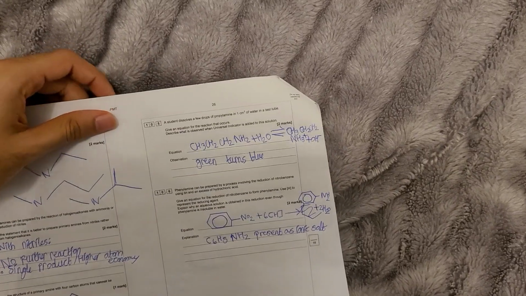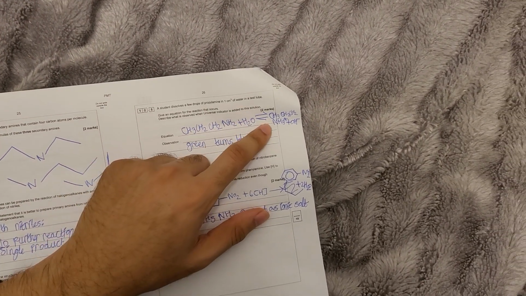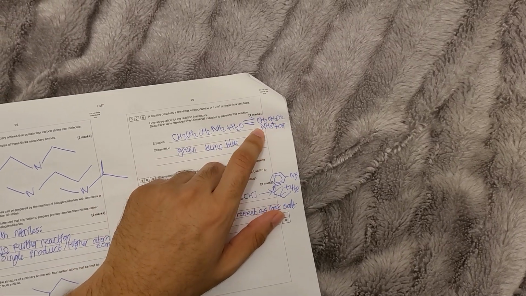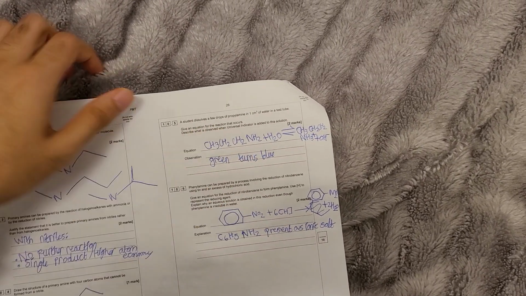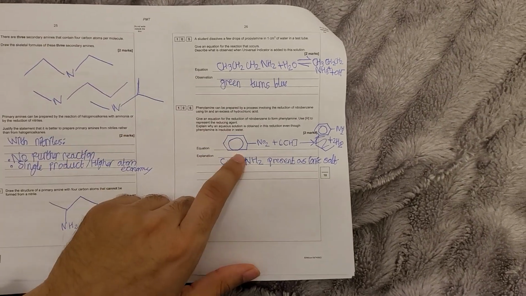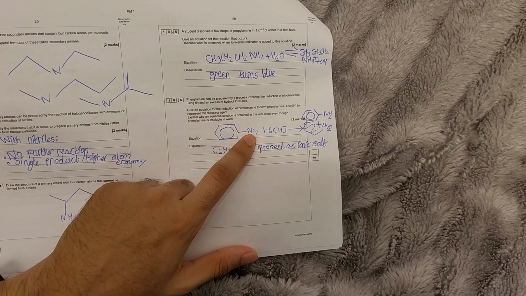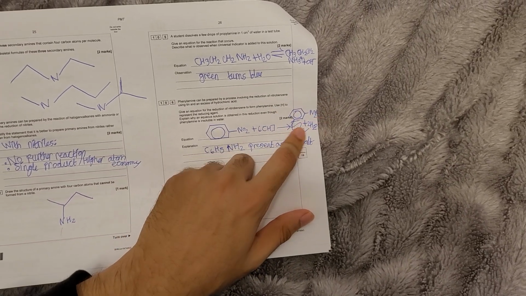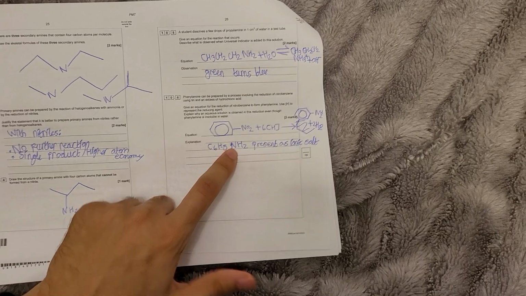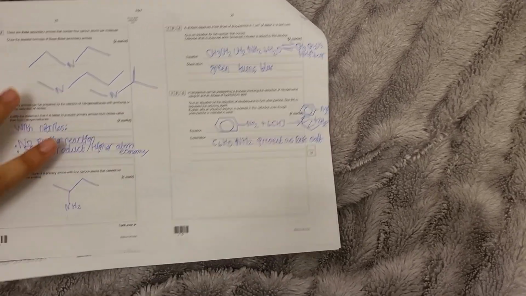Give the equation for the reaction that occurs. So propylamine, CH3CH2CH2NH2 plus H2O, reversible reaction to form this, plus OH minus. Green turns blue. Nitrobenzene, a benzene ring with an NO2 group attached, plus 6 H, arrow, a benzene ring with an NH2 group attached, C6H5NH2, plus 2H2O. It is present as an ionic salt.